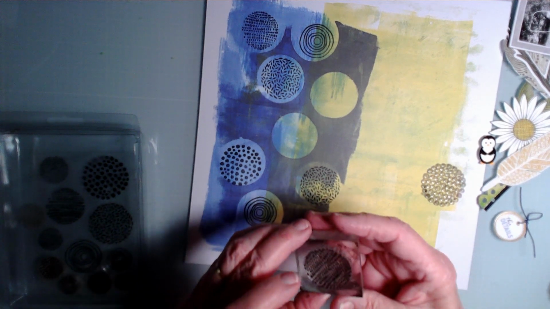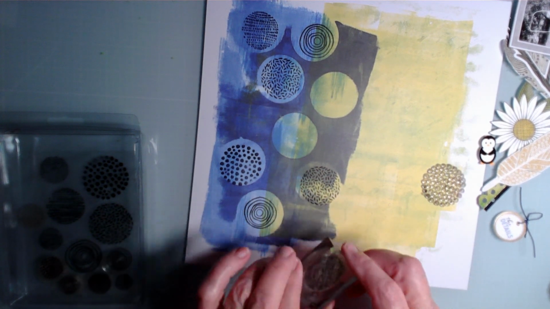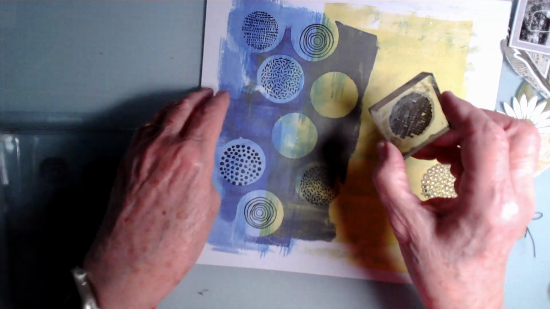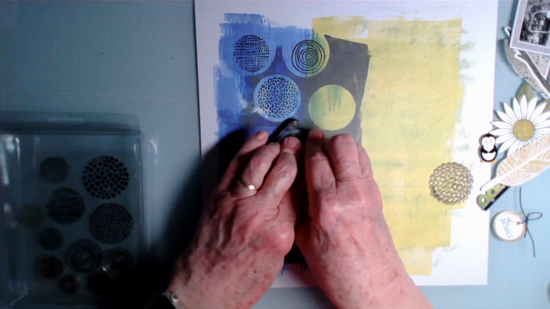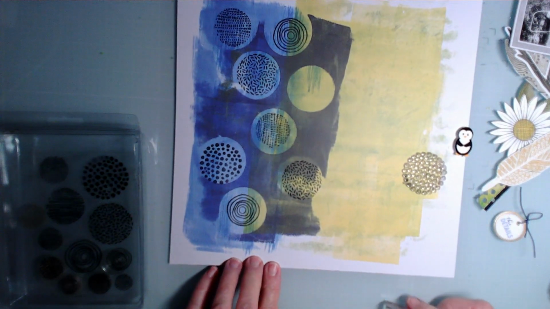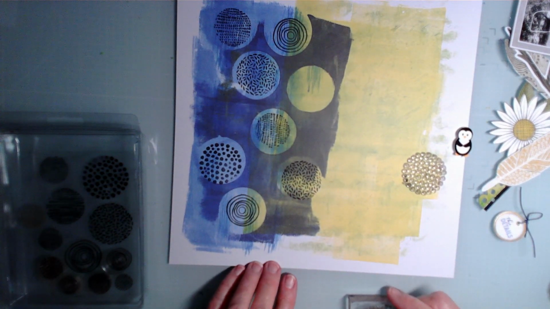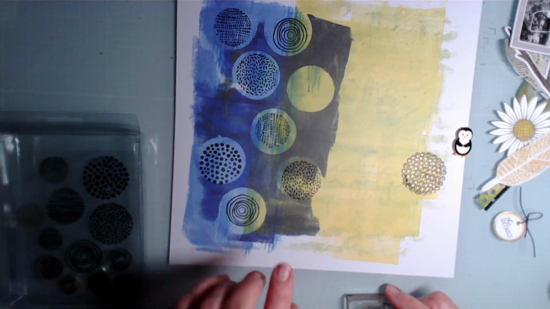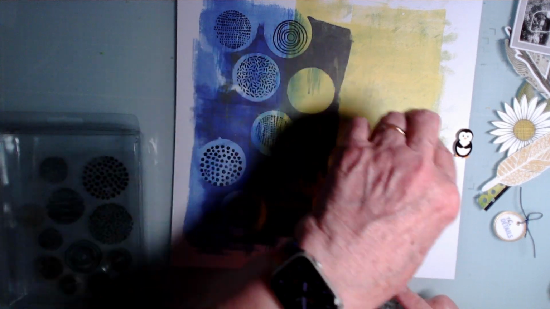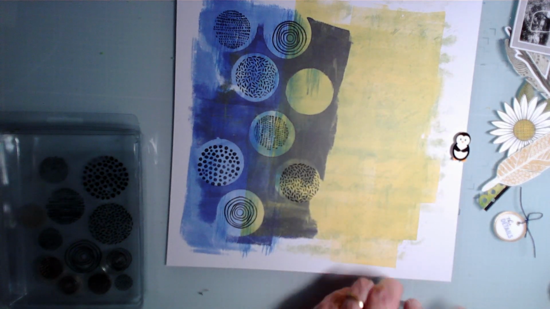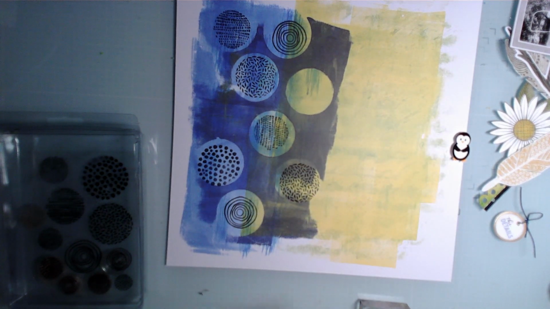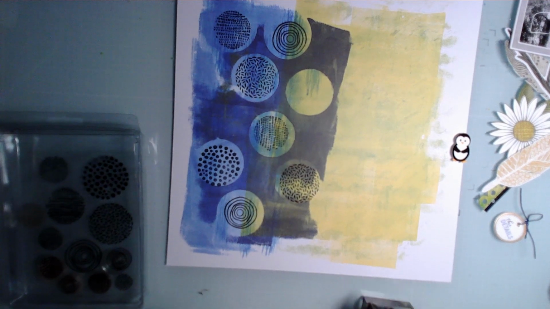So I'm going to do this one with the lines kind of going up and down. Maybe like that. And what the heck, I guess I'll do this one again up here. You can tell that these have been used. They don't want to stick to my block anymore.